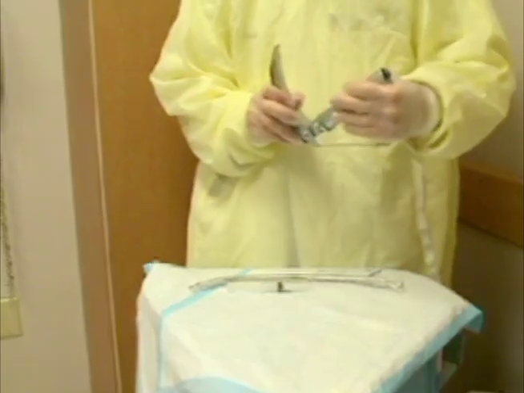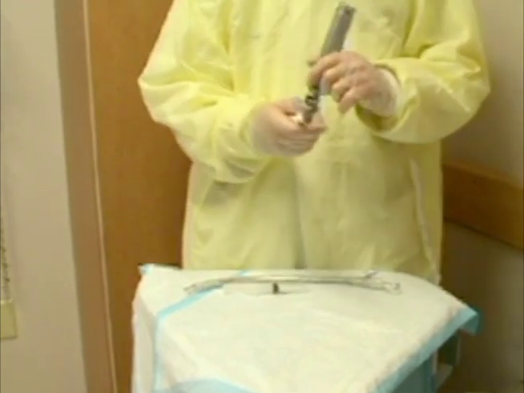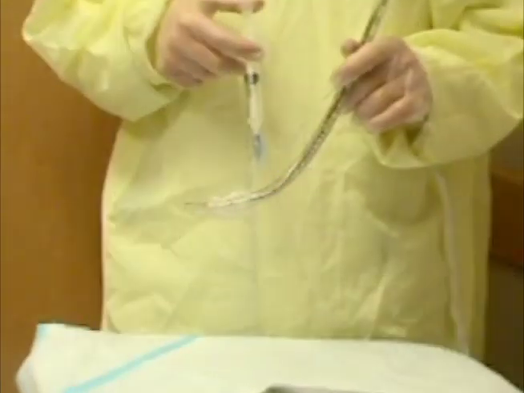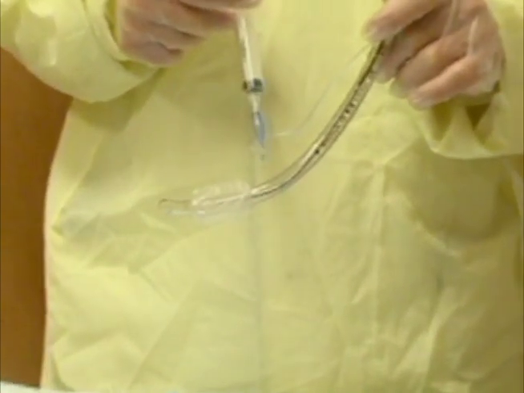Since nasogastric intubation may induce emesis, patients who are unable to adequately protect their airway should be intubated with a cuffed endotracheal tube if the procedure must be performed.